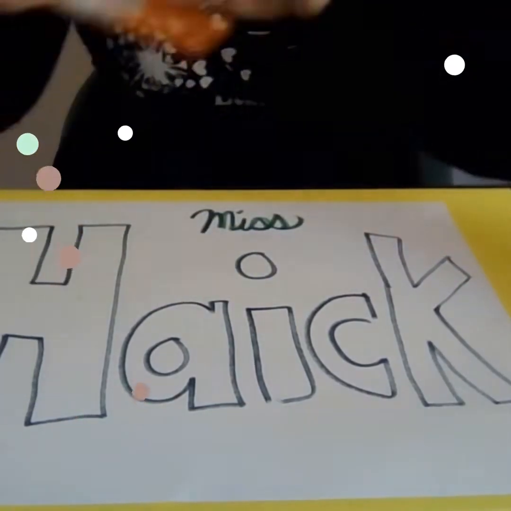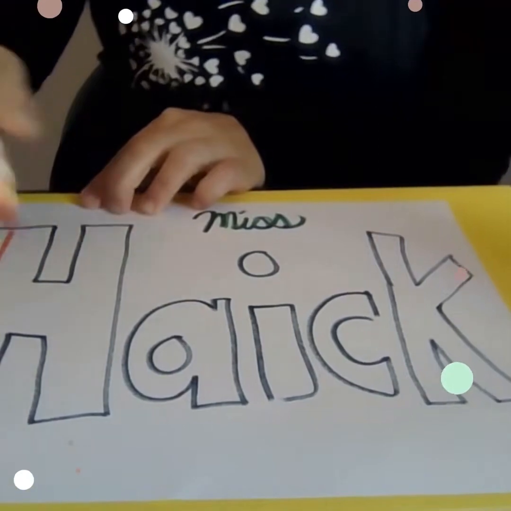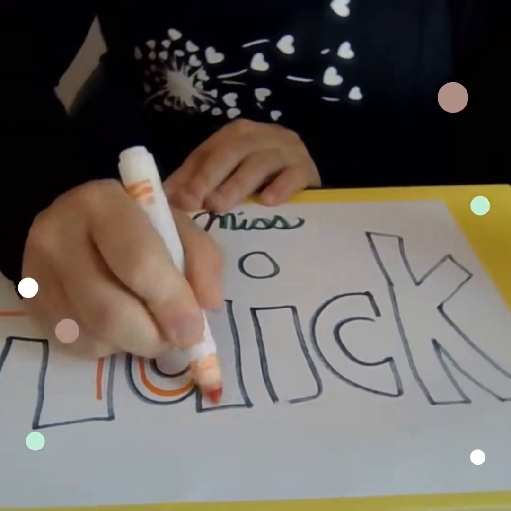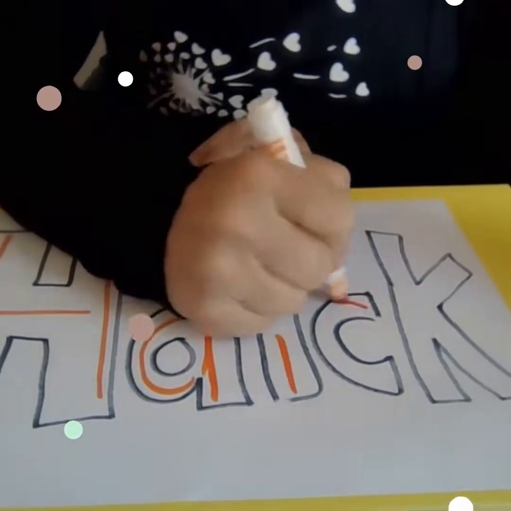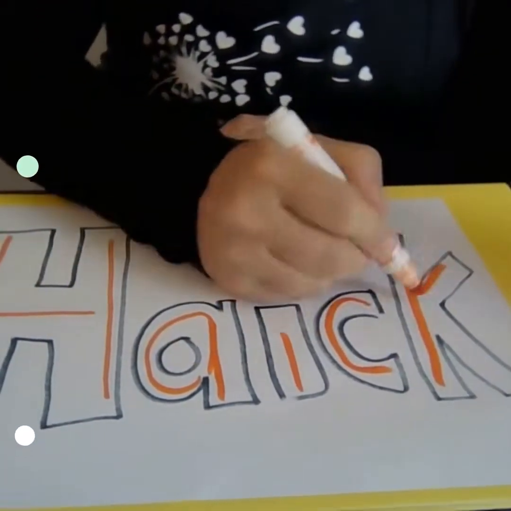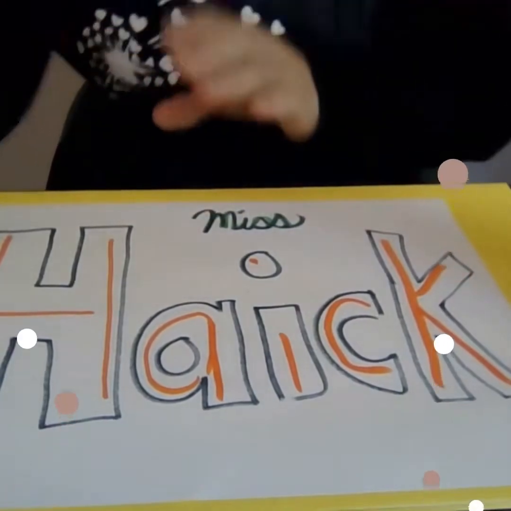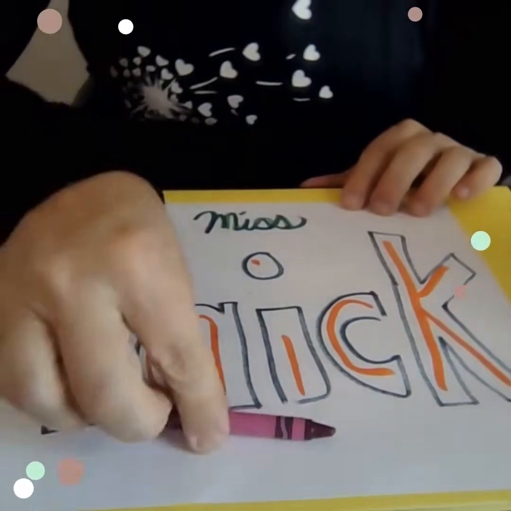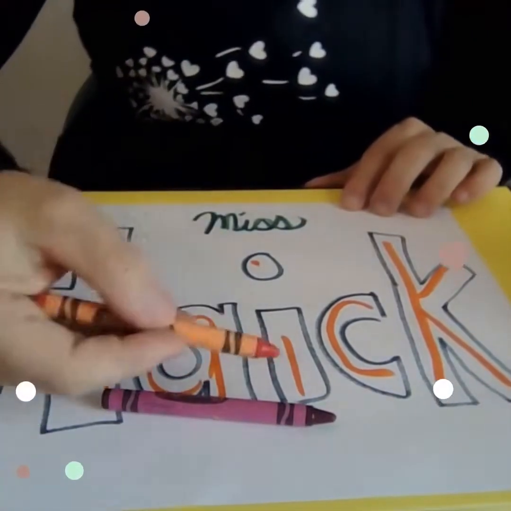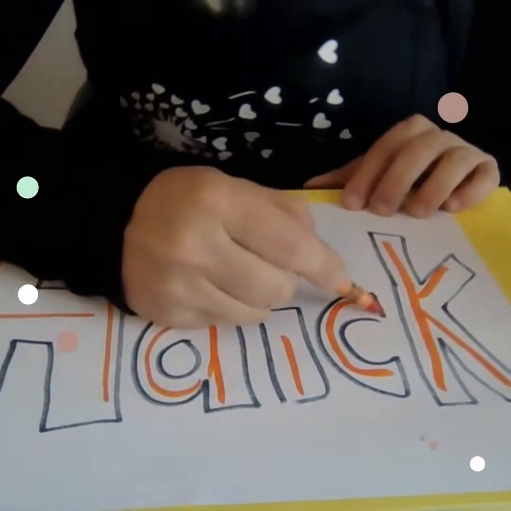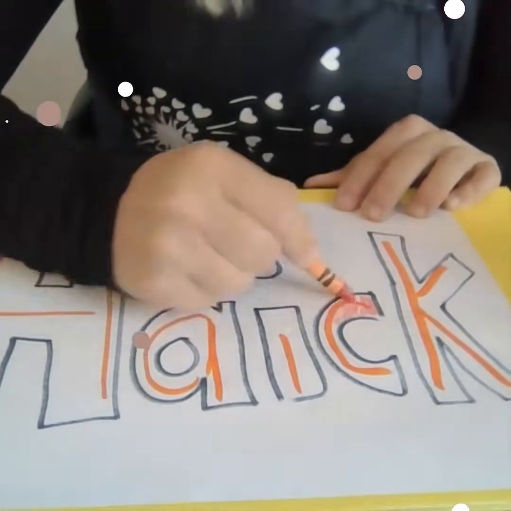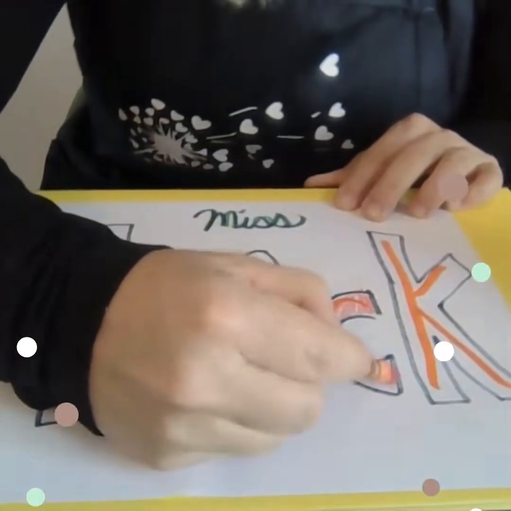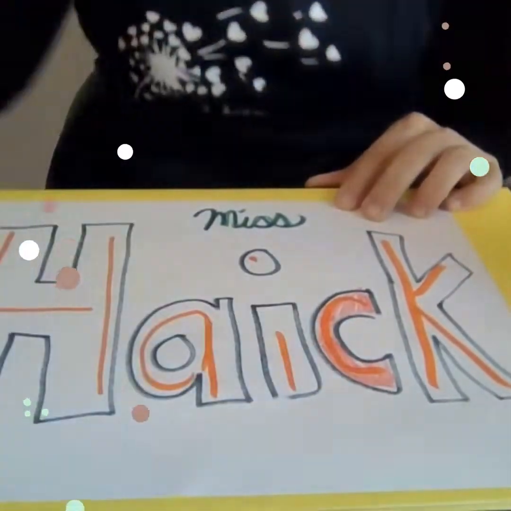So I'm wondering if I want to just redo it. Ha! In my orange. Oh my goodness. And then color it in with my orange crayon. Ooh, I think that's a great idea. Well, that's not orange, Miss Hake. That is not orange. That is. There we go. And I'm going to take my time and color in the lines, and I'm going to make my name look beautiful.